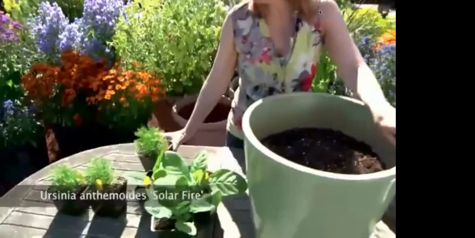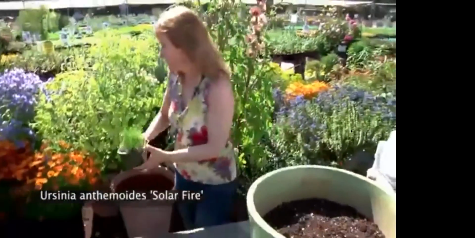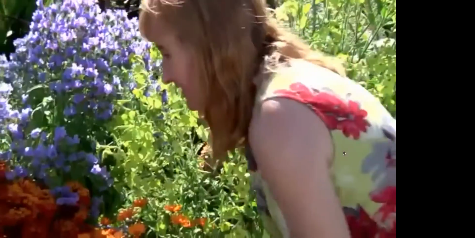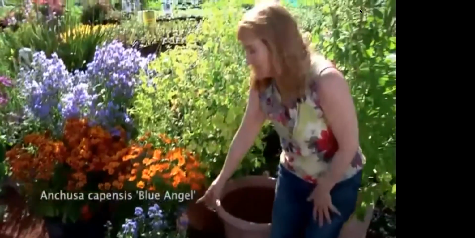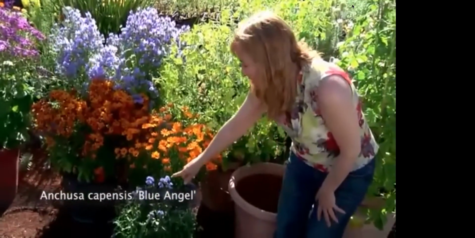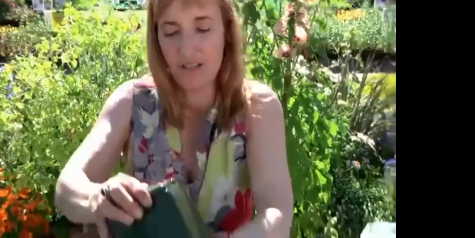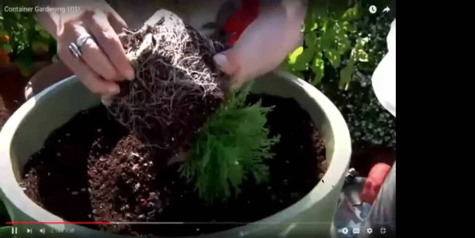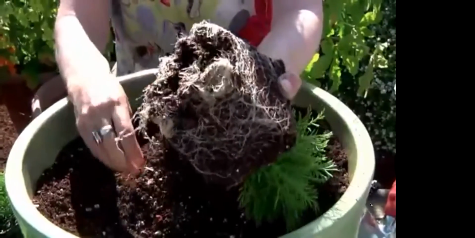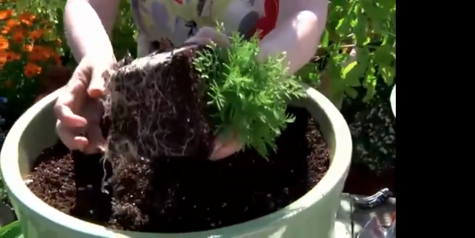These are Yersinia anathoides, which is this plant right here. And it happens to look really, really good with anything bright blue, like this Anchusa capensis, Blue Angel. So, taking it out of the pot, and I always do this. Don't be afraid to do this. It just sort of gives the roots an idea that they're supposed to go out into the soil.